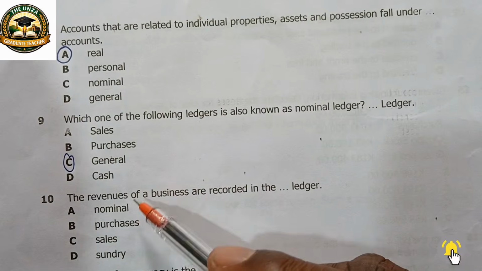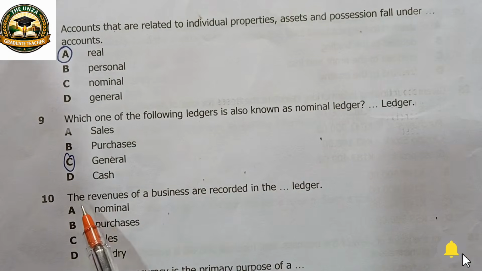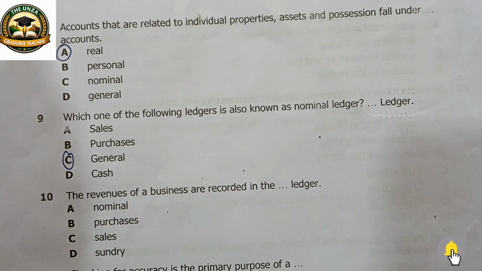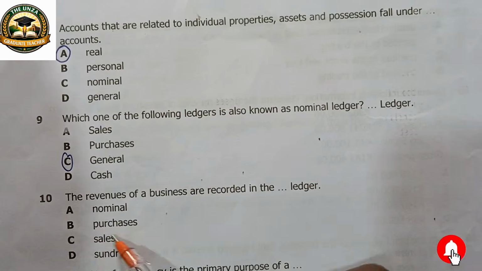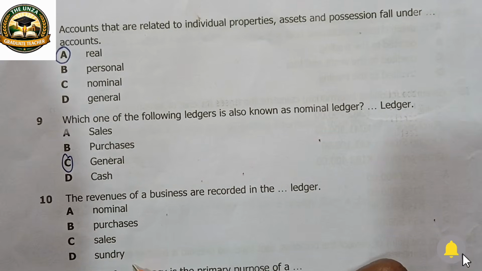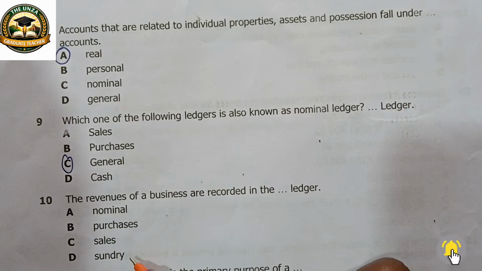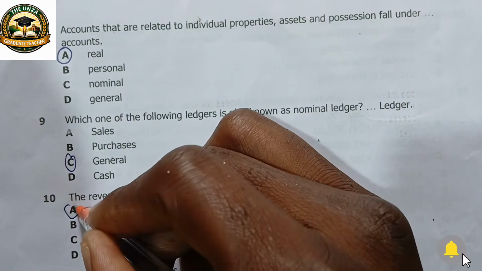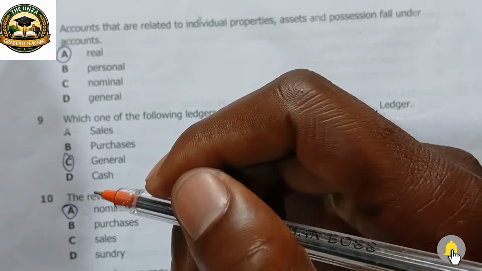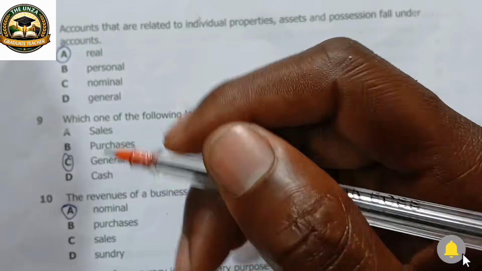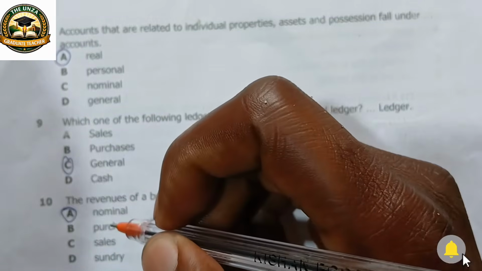So let us look at question 10. The revenues of a business are recorded in the dash ledger. A nominal, B purchases, C sales, D sundry. The answer is A. Revenue is an income, and all incomes are recorded in the nominal ledger.